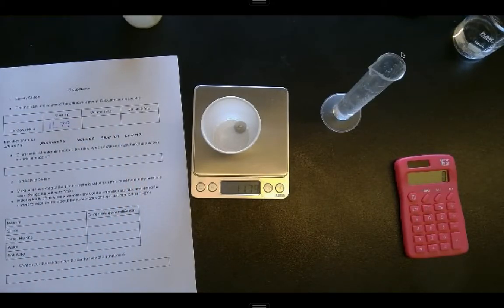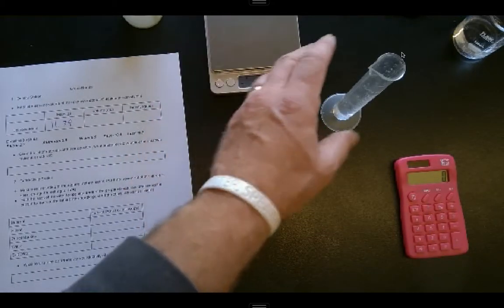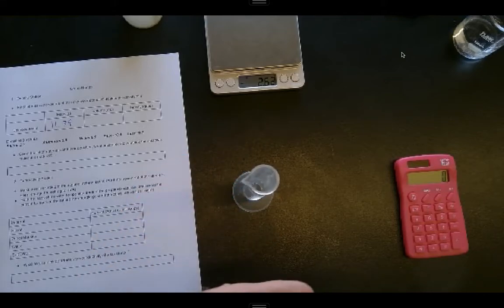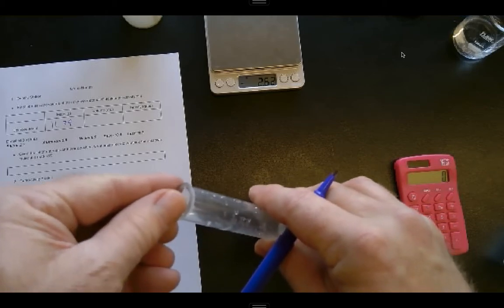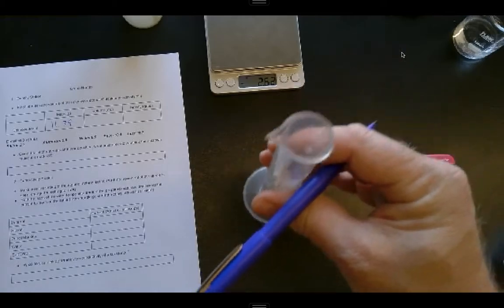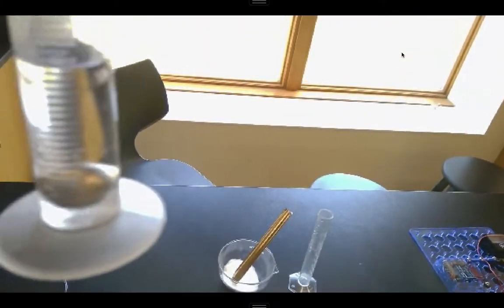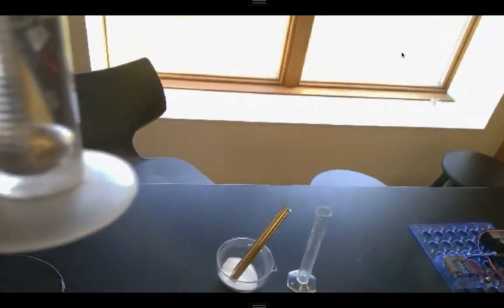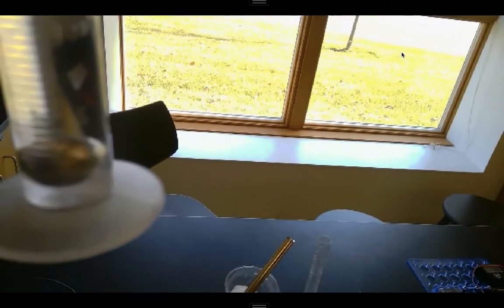Then I need my volume. So we'll take this out. I will try and carefully drop this into my graduated cylinder. Roll it in a little slow so we don't splash too much. All right, and then when I read my graduated cylinder, it looks like I went up 3 of the lines.